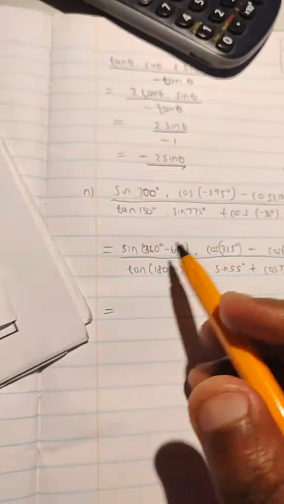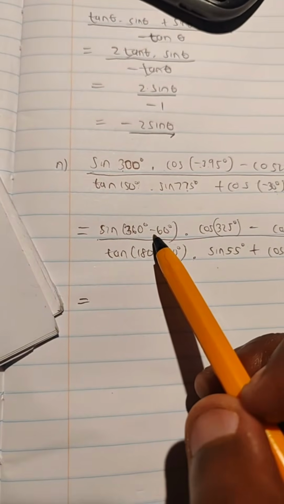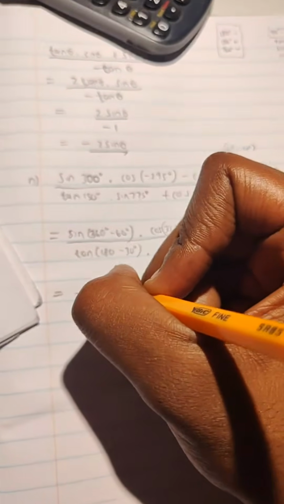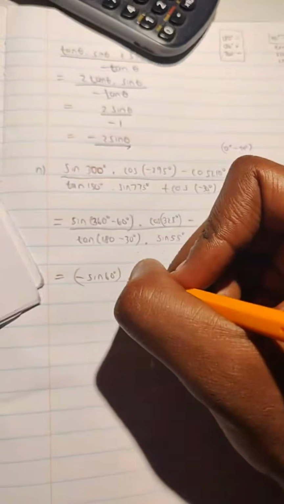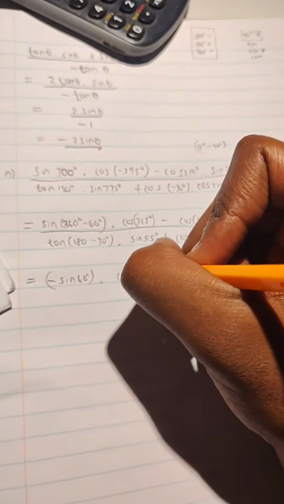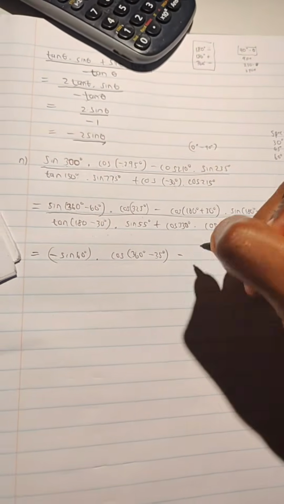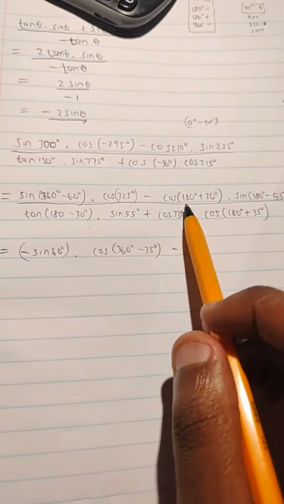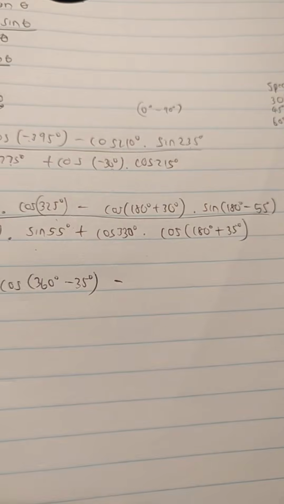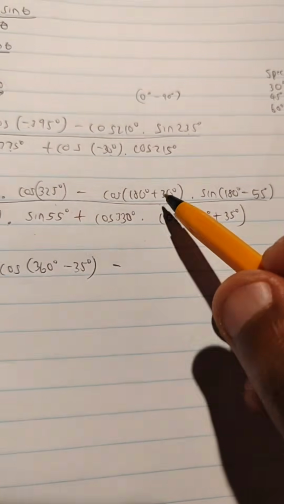Let's reduce. Which quadrant is 360 minus in? It is in the fourth quadrant. How is sine? Negative. Cos 325: 360 minus 35, we can use that. Reduce cos 210: 180 plus 30. 180 plus is in which quadrant? It's in the third quadrant. How is cos in the third quadrant?